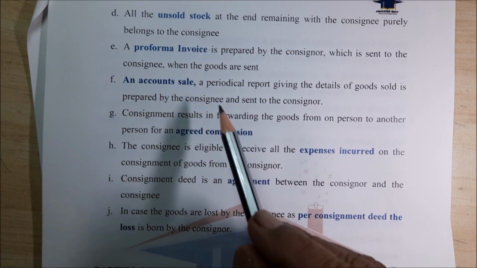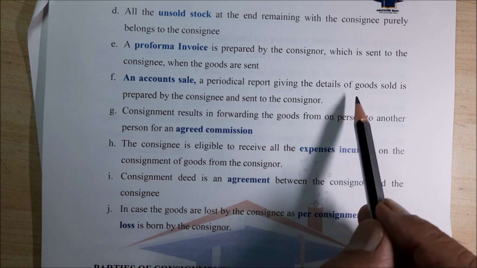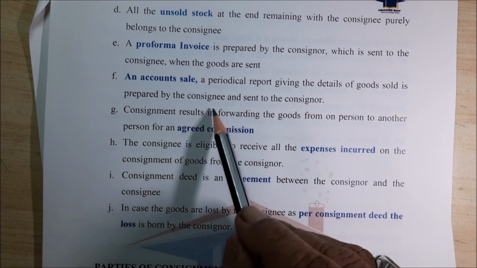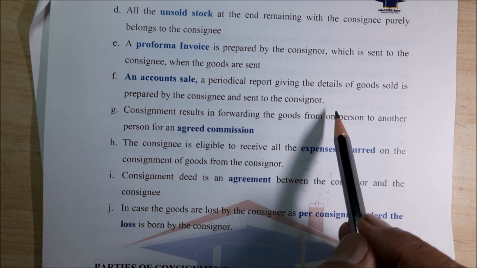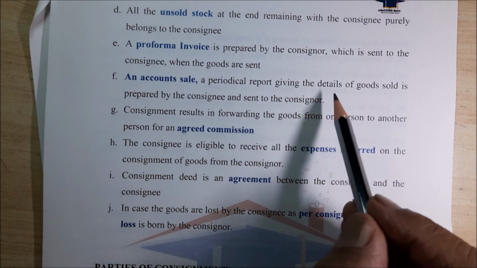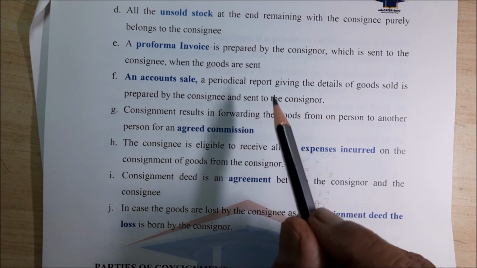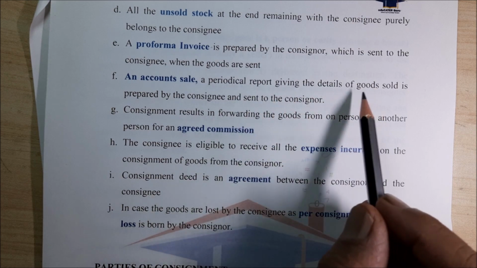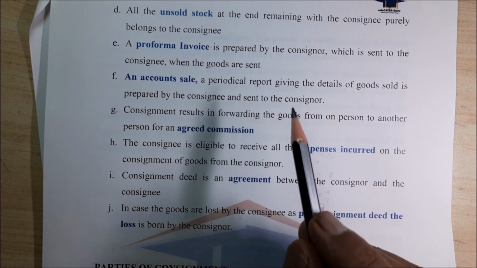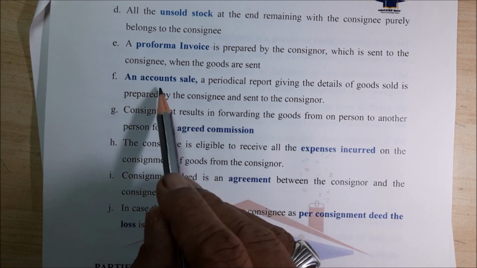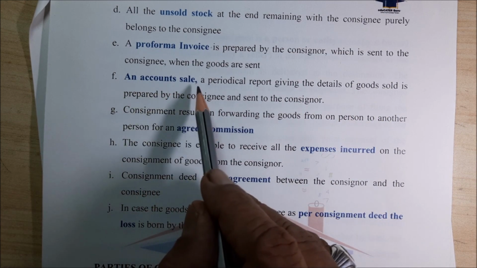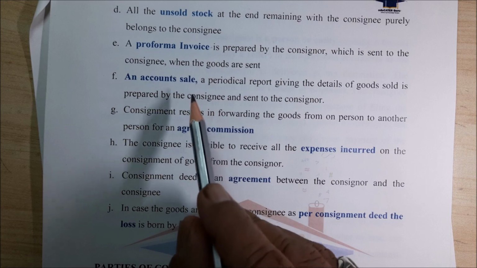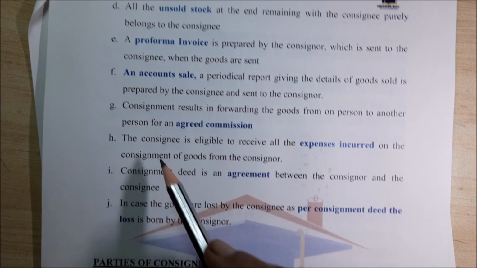An account sales, a periodical report giving the details of the goods sold, is prepared by the consignee and sent to the consignor. Often, the consignee has to tell the consignor what sales have taken place and how he has sold. For that, he prepares one account. That account is called account sales. That will be prepared by whom? That will be prepared by the consignee.